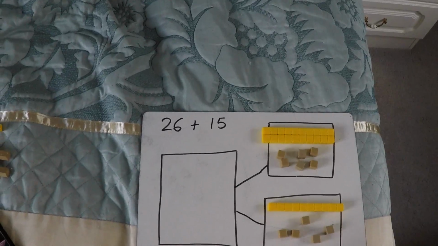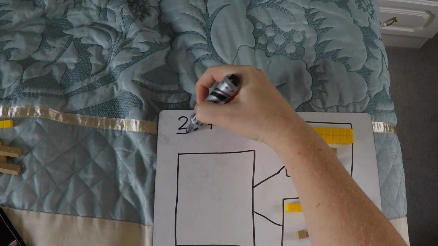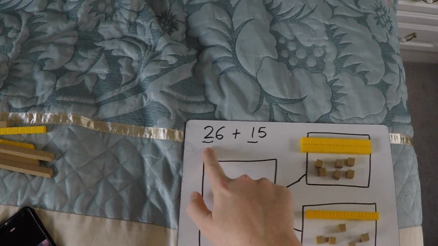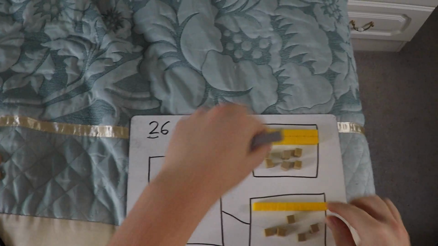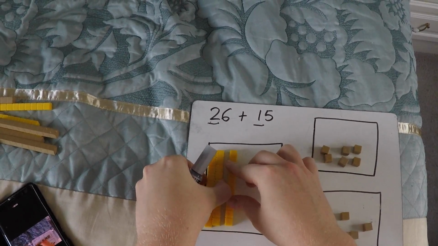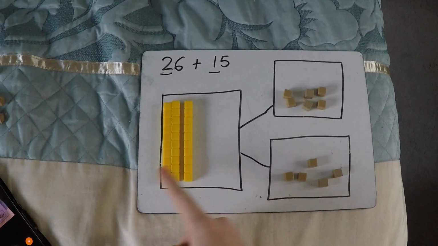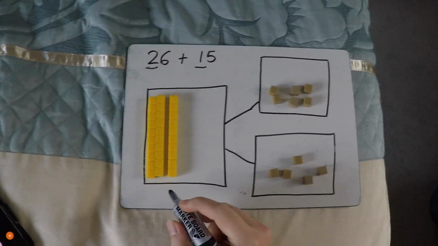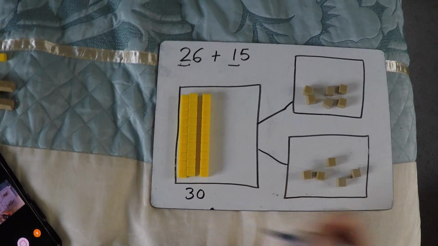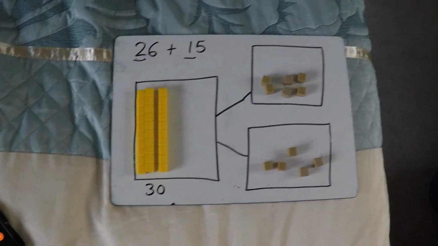First thing I'm going to do is take the tens. So I've got two tens here and one 10 here, which I put together over in my whole, and they make three tens, 30.